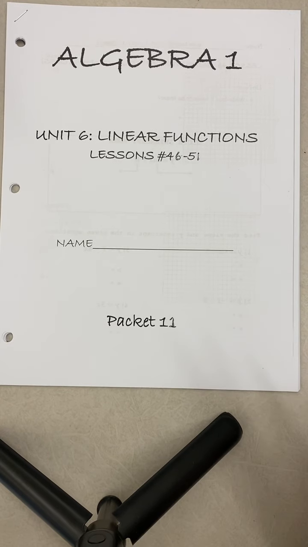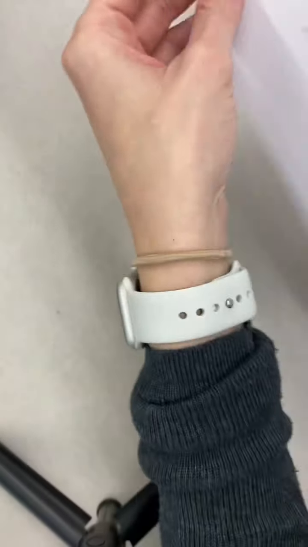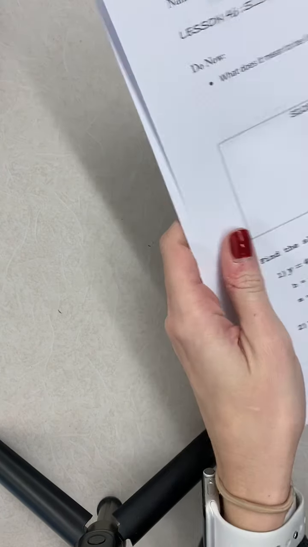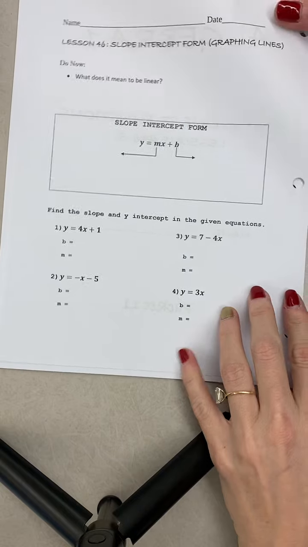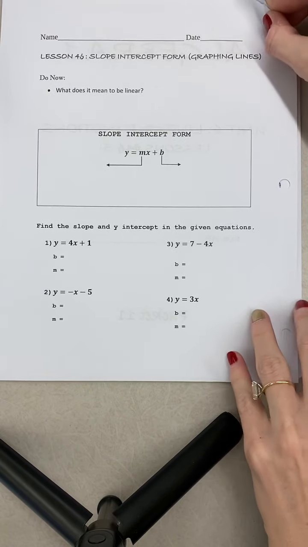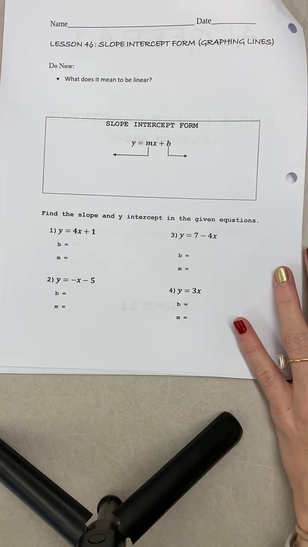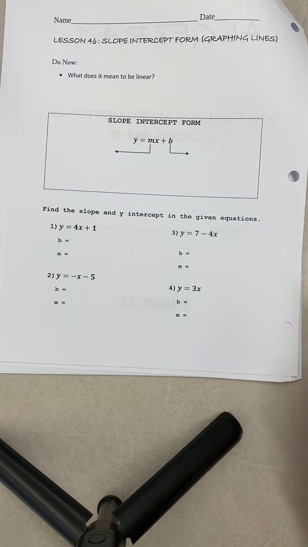Hello, so today we're going to begin packet 11, which is our unit on linear functions. So we're going to start with lesson 46. And lesson 46 is slope intercept form and graphing lines. So first is a quick do now. Pause this video and write down anything you know about what does it mean to be linear.